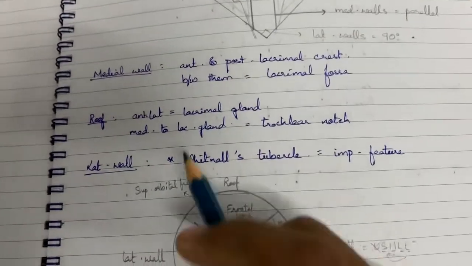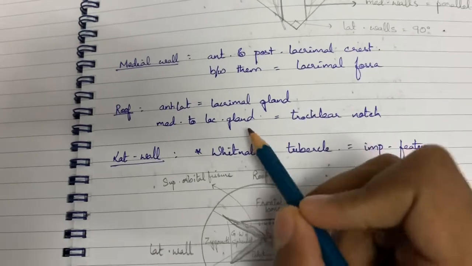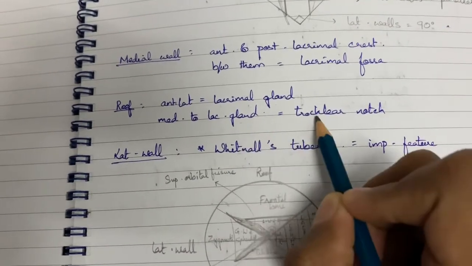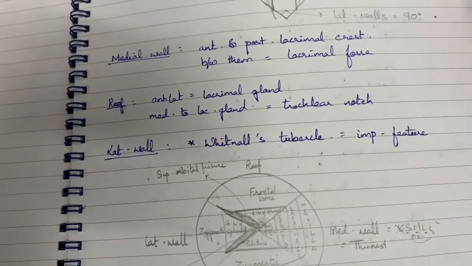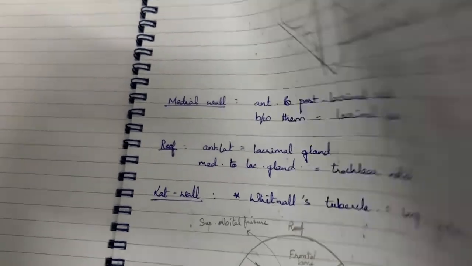On the lateral wall, we have an important feature called Whitnall's tubercle. On the roof, the relations include, anterolaterally, the lacrimal gland, and medial to it, we have the trochlear notch, through which the superior oblique anchors to the pulley.